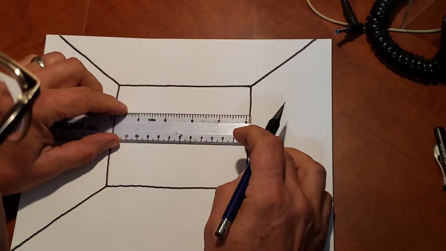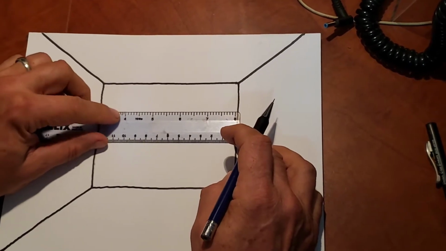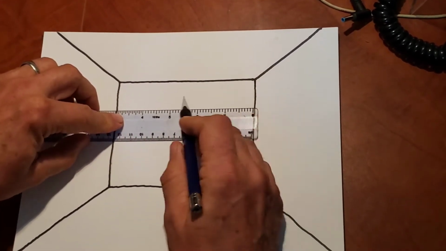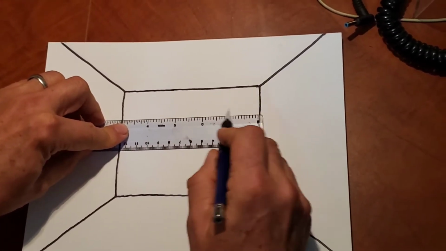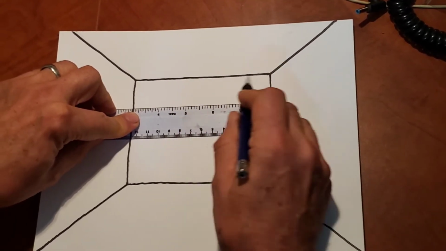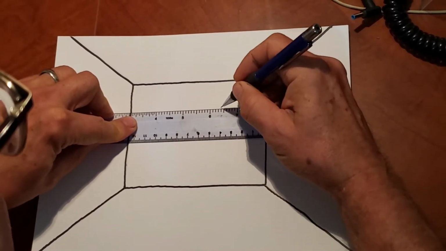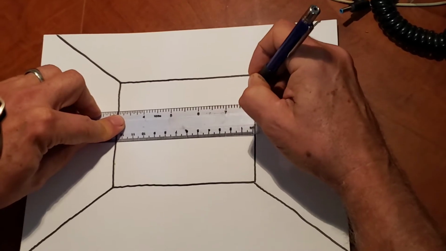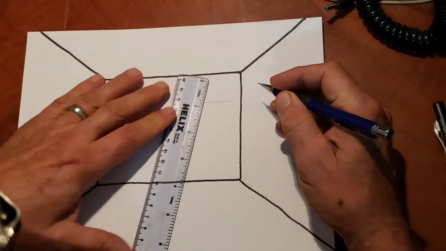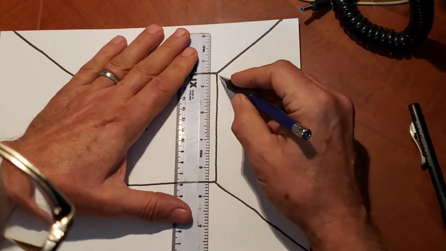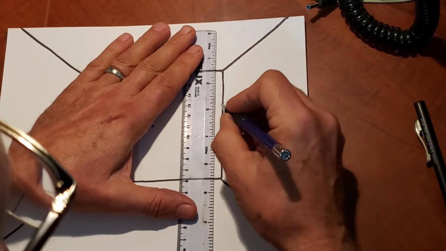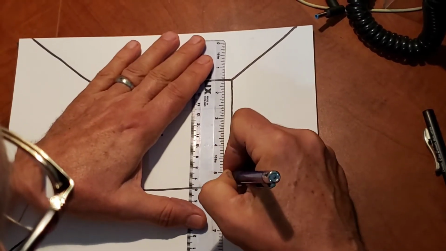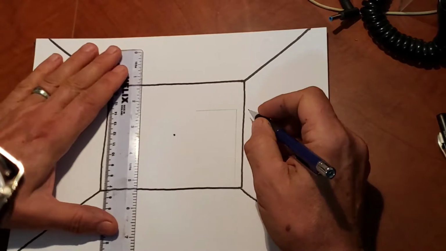So I'm going to come a little bit above center, and if you use your ruler, your straight edge, and line it up with the top of your back wall, it's easy to make a nice horizontal line. And then the same with this here. I'm going to line it up with the side, and I get a nice horizontal line.